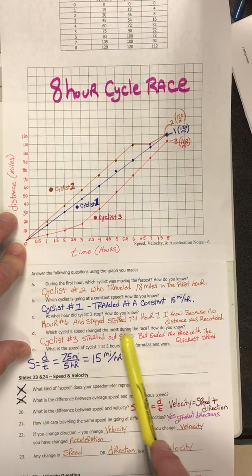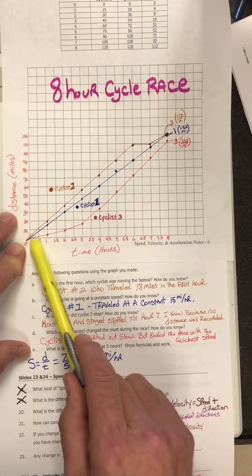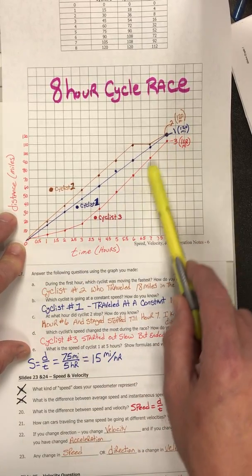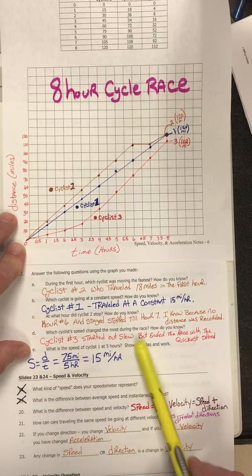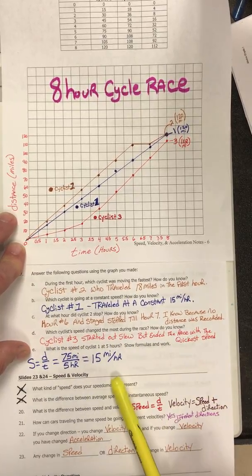Which cyclist speed changed most during the race? Well, I look at this and I see a nice curved line. Cyclist 3 had a curved line. Cyclist 3 started out slow but ended the race with the quickest speed.